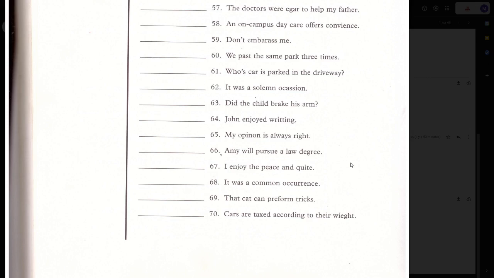Okay. The cat can perform tricks. Perform, not preform. Perform. Very good. Okay. Cars are taxed according to their weight. Weight is wrong. It's W-E-I-G-H-T. Is it okay for everybody? Yes. Okay.